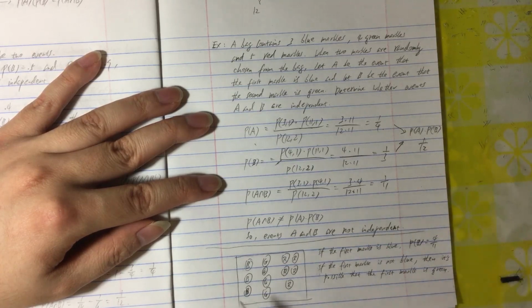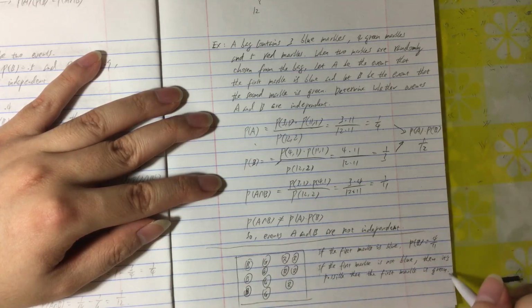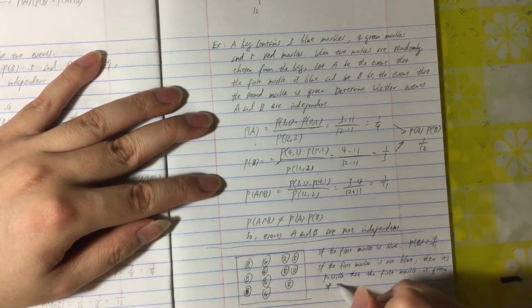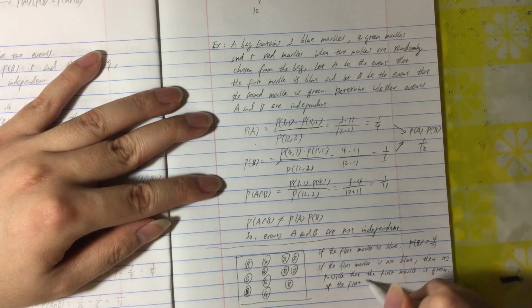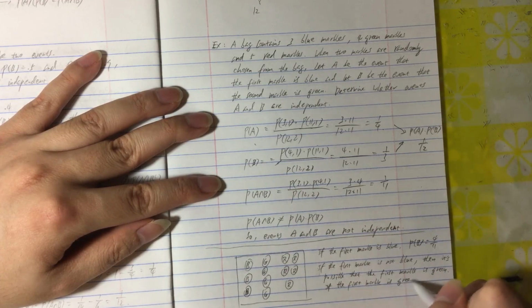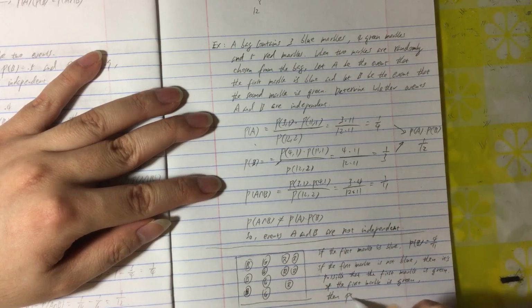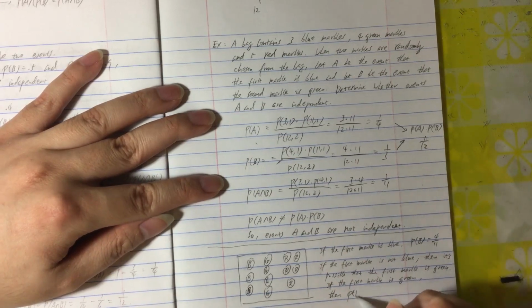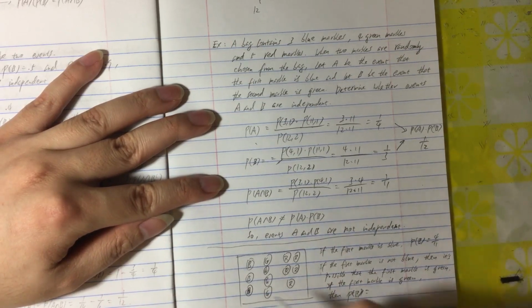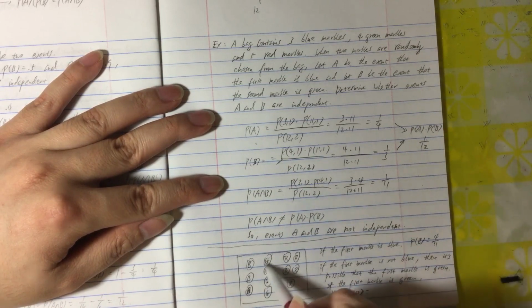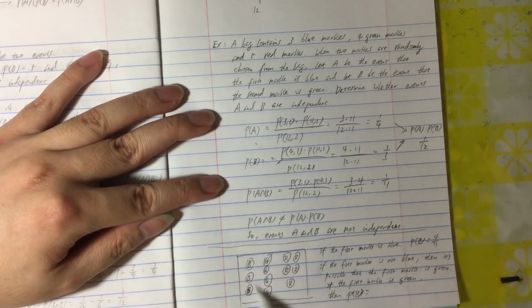The first marble could be either green or red if it is not blue. So it's possible that the first marble could be green. If the first marble is green, we take out one green marble. Then the probability of B is 3 out of 11.